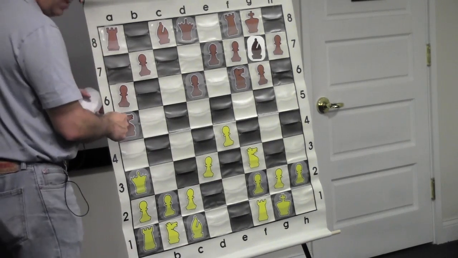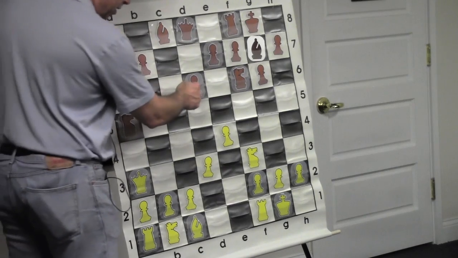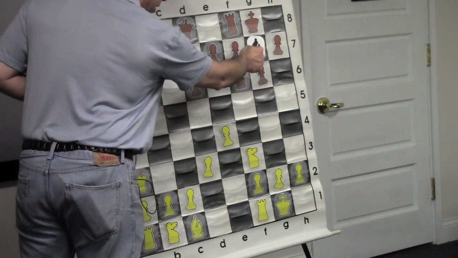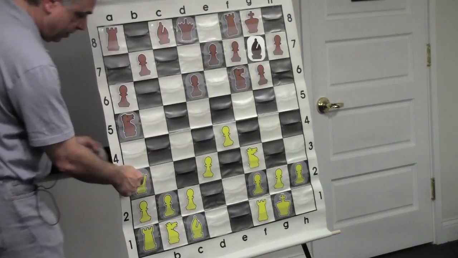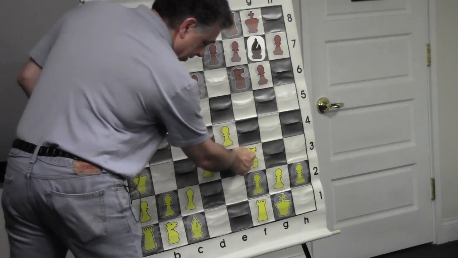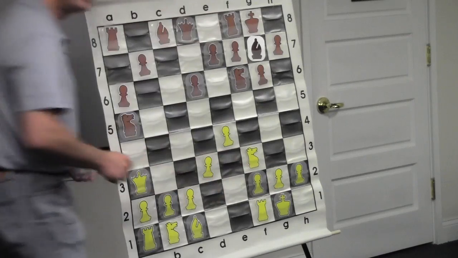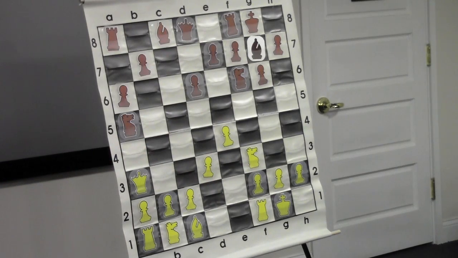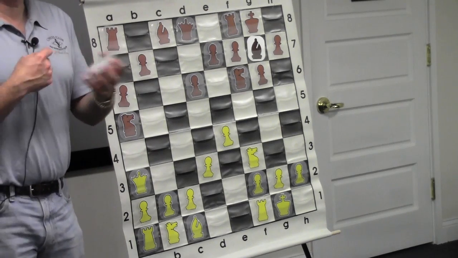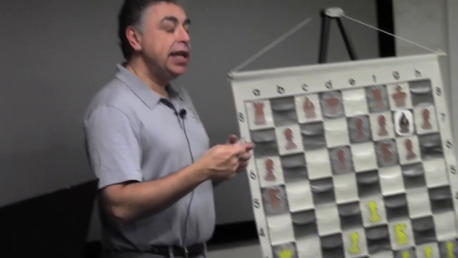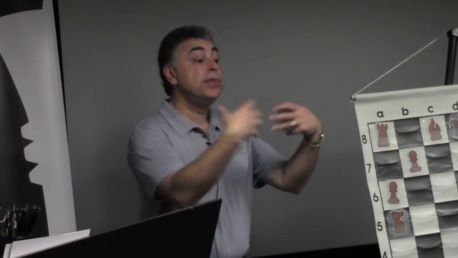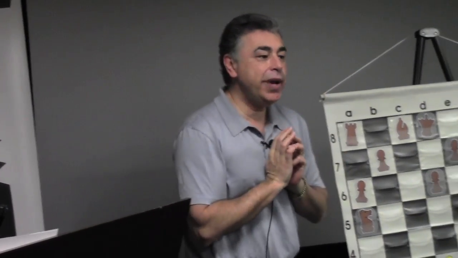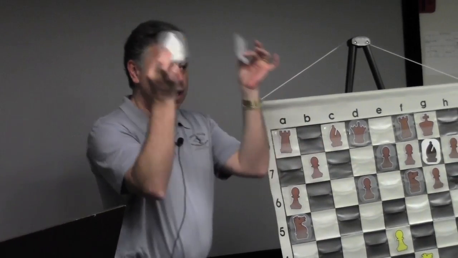Let us count. 1, 2, 3, 4, 5, 6, 7, 8. Now, how many have you moved? 1, 2, 3, 4, 5, 6. Okay, so we say in 6. So we say in chess that I'm ahead in development. What does that mean? It means I've moved more of my army. I've got more of my army into the game than you have. I'm ahead in development, and I'm also ahead.